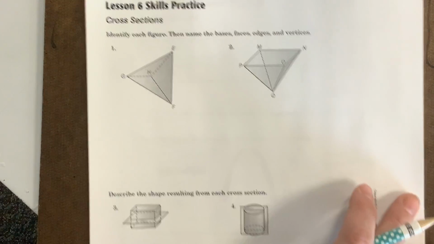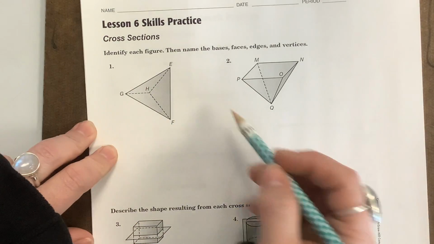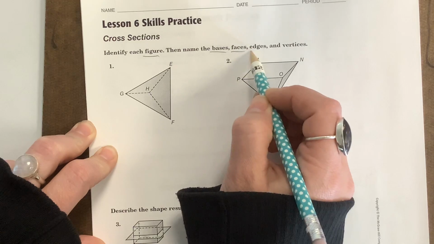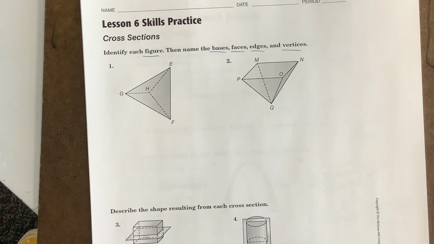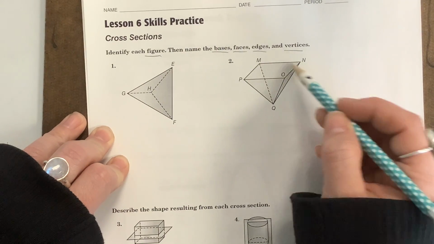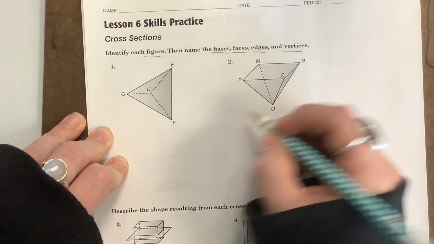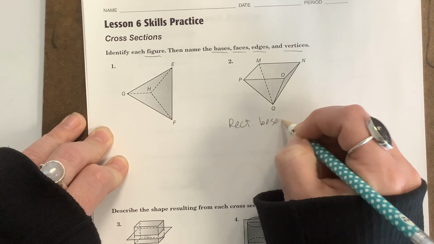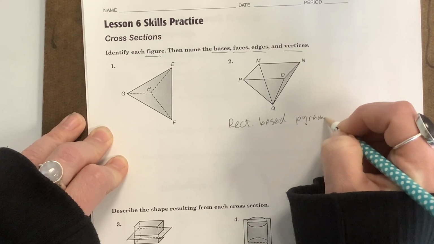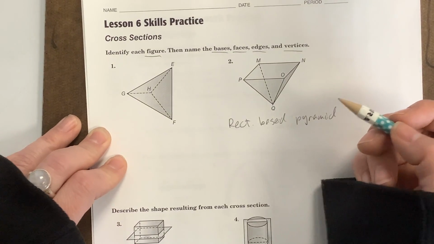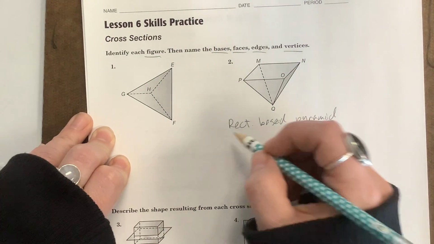All right. And then the last section that we're doing today is section 6. And so the first part is identifying each figure and then do the bases, faces, edges, and vertices. So make sure you label all of those things. I'm going to go ahead and start with this one. This is a rectangular. So the figure is a rectangular based pyramid, right? Because they all come to a point at the bottom. It's an upside down pyramid, but that's okay. We can handle upside downness, okay?